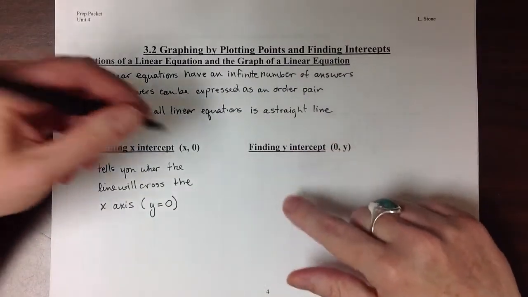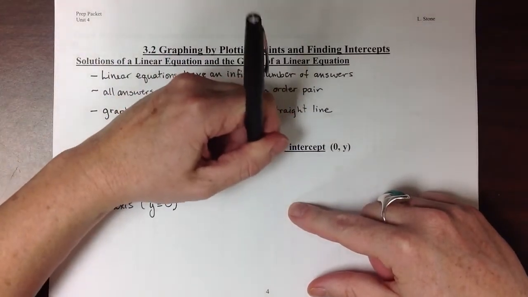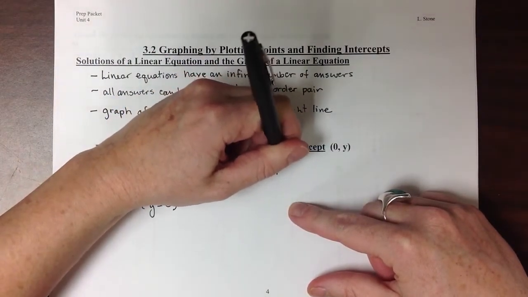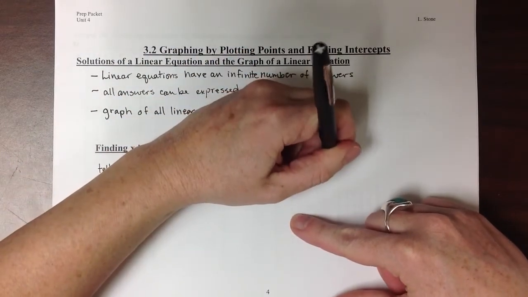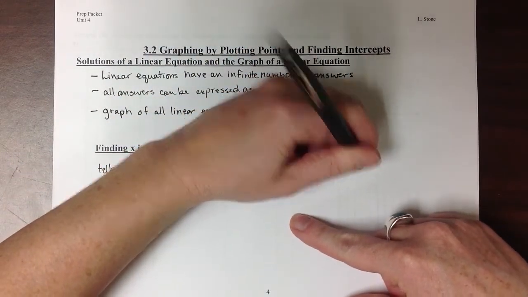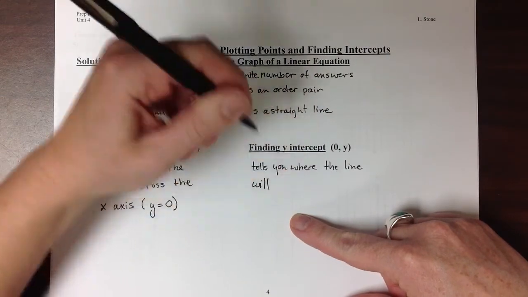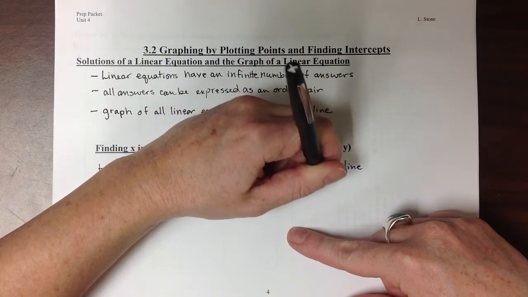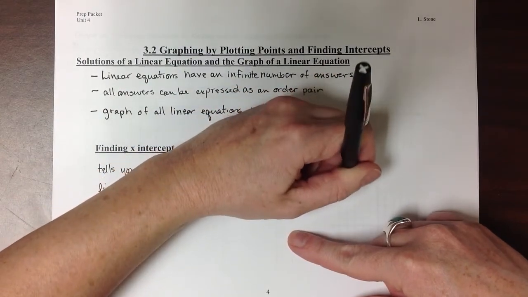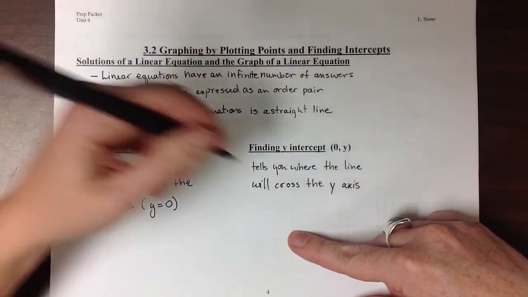Likewise, the y-intercept tells you where the line will cross the y-axis. Okay?